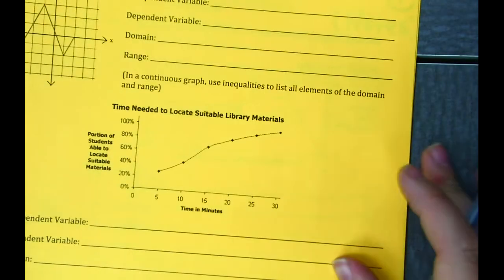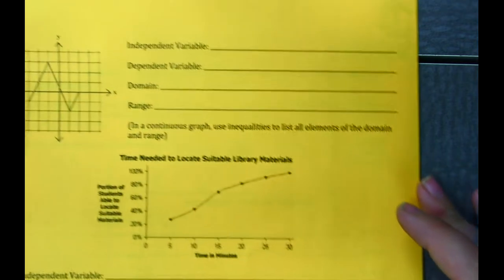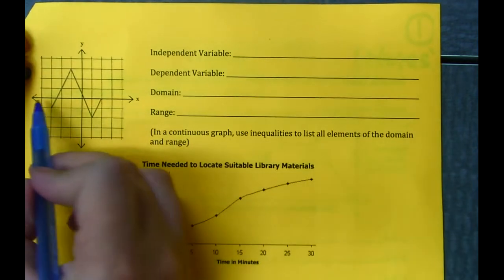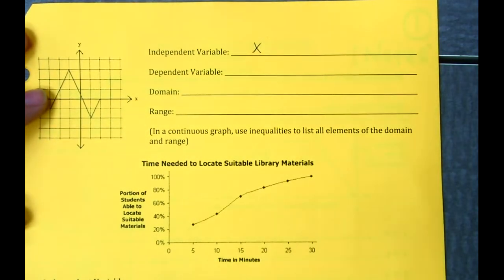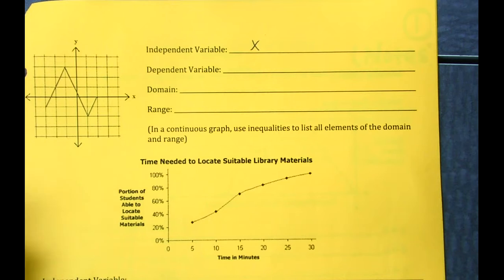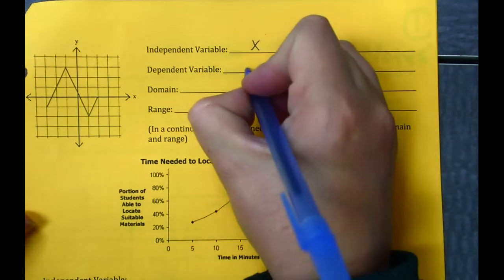Turn your page over. Now we have a graph. Well, the independent variable is the x-axis, and because there's no label there, I'm just going to call it x. And the dependent variable is the y-axis, and because there's no label there, I will just call it y.